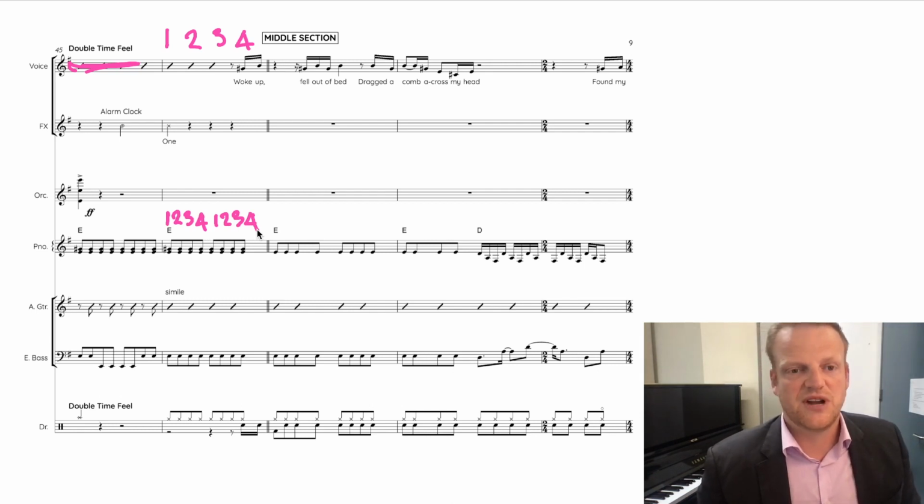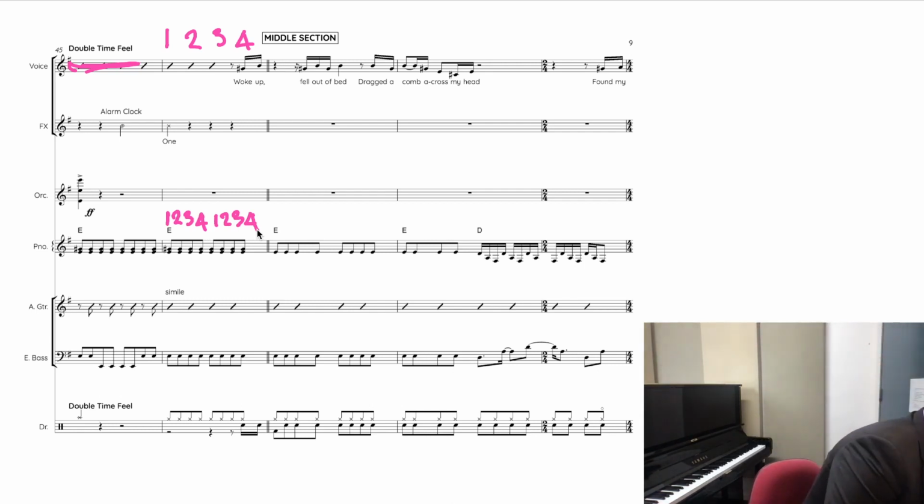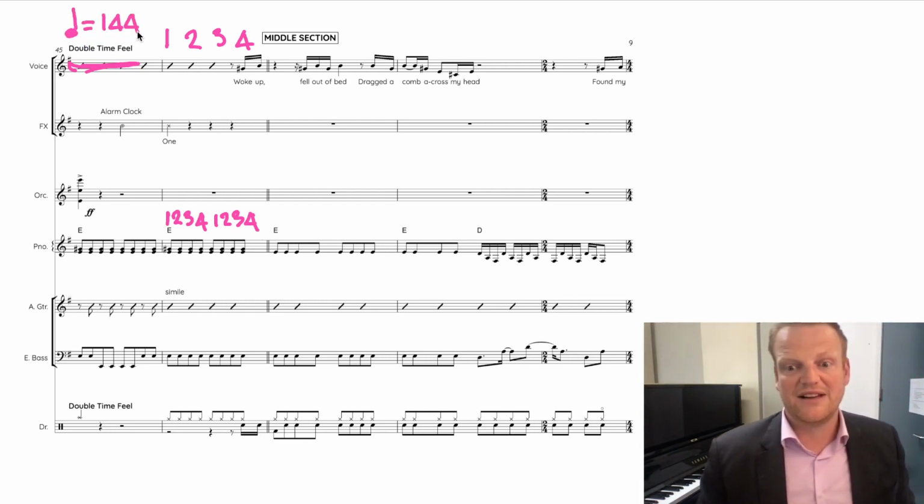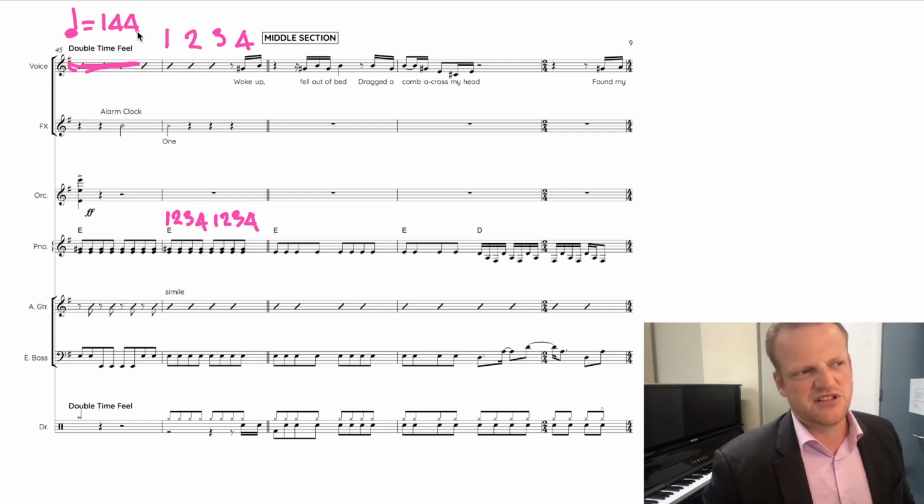You could actually just write it as double time. So up here I could have put metronome equals 144 and then written it all out as actual double time. But I didn't do that because it's only a short section and it feels like double time to me.